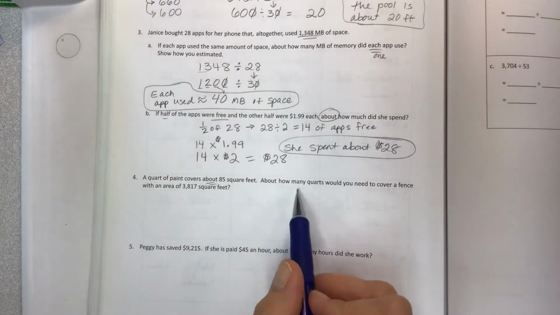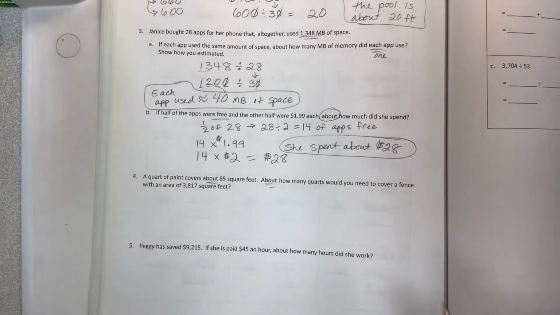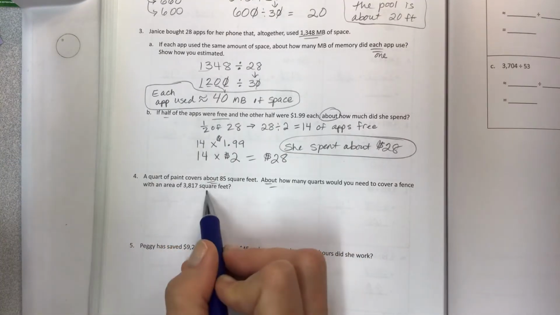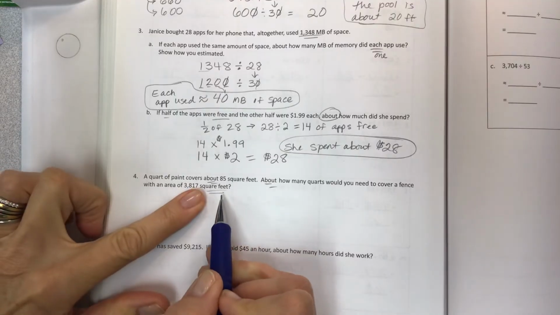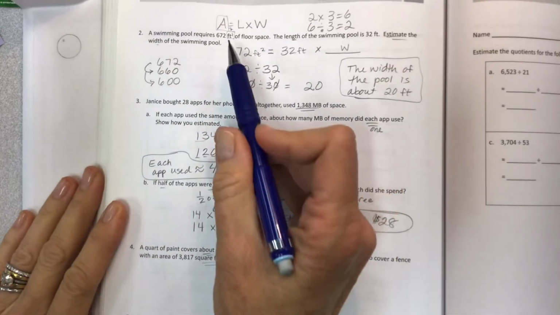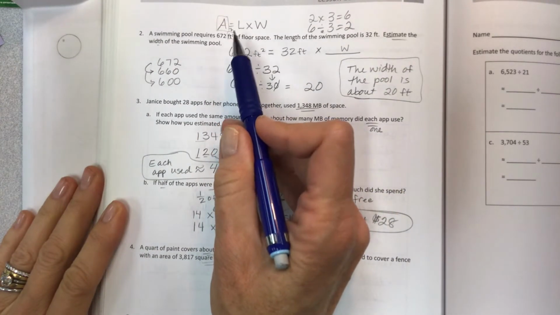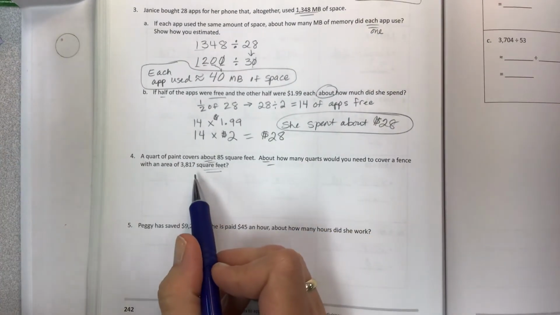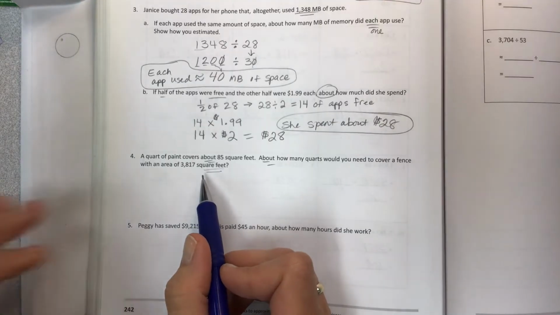A quart of paint covers about 85 square feet. Always look for those abouts. About how many quarts would you need to cover a fence with an area of 3,817 square feet? Notice that they put square feet in words, but up here previously it was feet squared with the abbreviation and the exponent. It's all the same thing, so don't let that throw you off. They like to keep you on your toes.